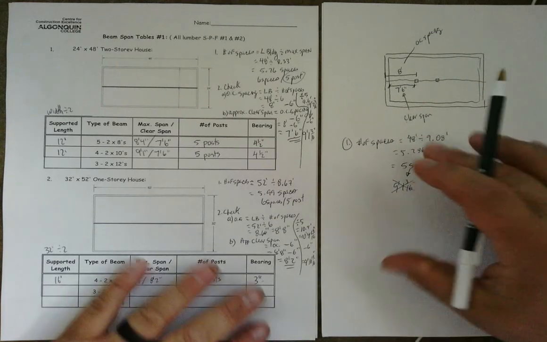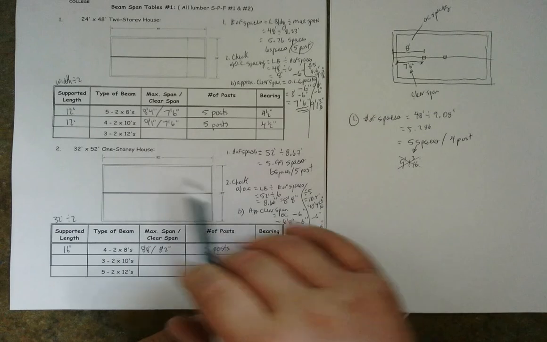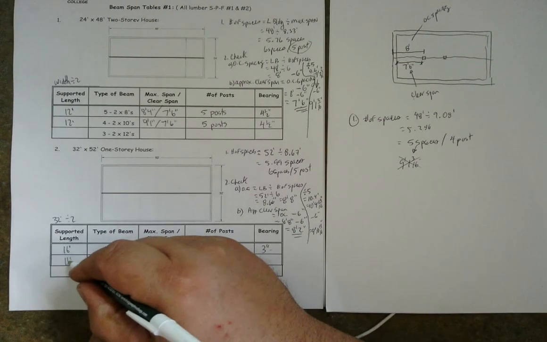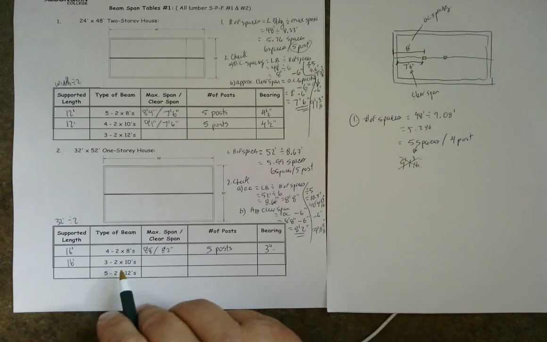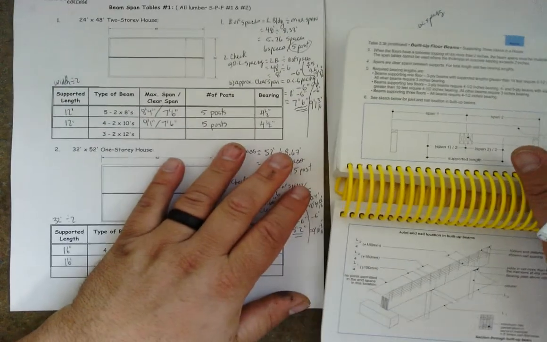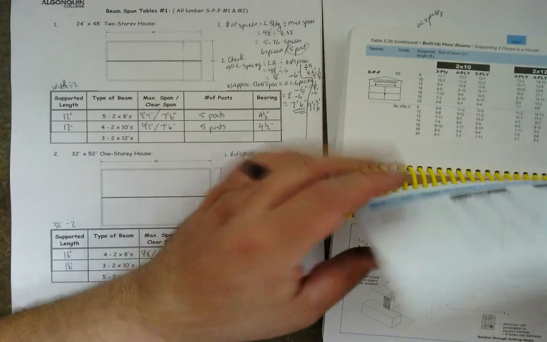So now we jump down to the bottom again. So down at the bottom again, we're dealing with a building that's 52 by 32. It's a 1-story. So we'll get the supported length there. And then we'll go ahead and get the max span for 3 2x10s. So bring the book back over. Built-up floor beams. 1-story. There's 3, there's 2.